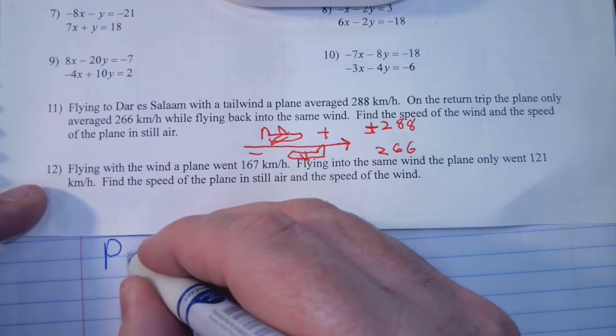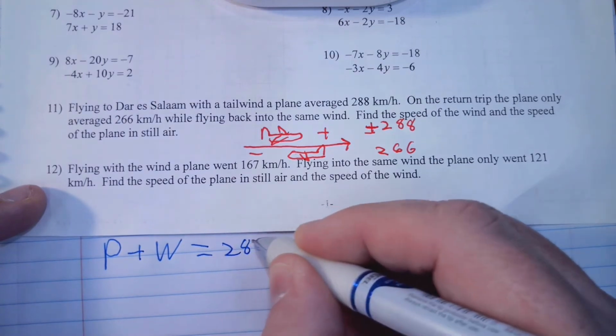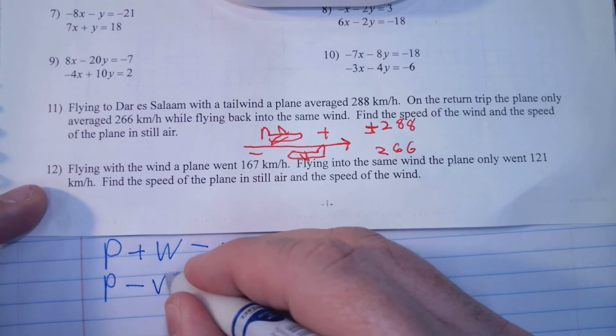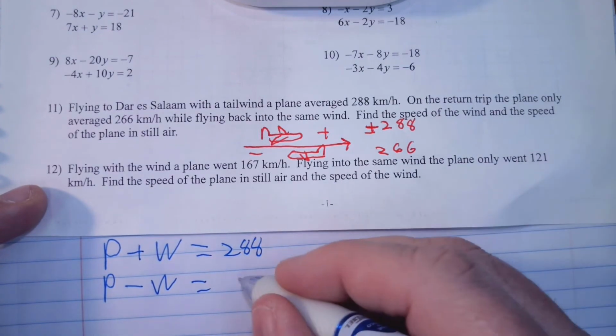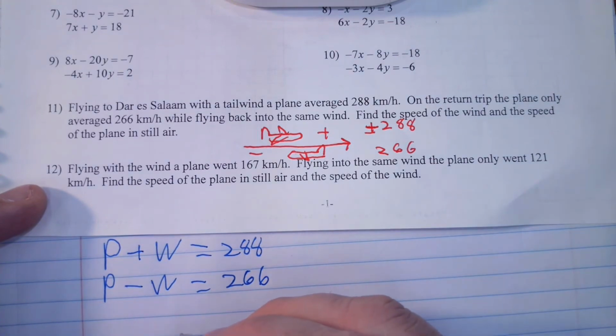Plane plus wind, 288. Plane subtract wind, 266. Okay.